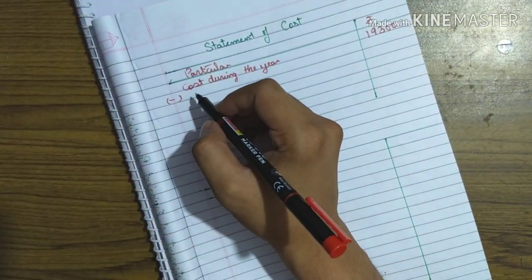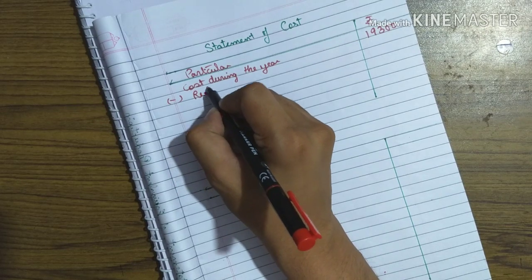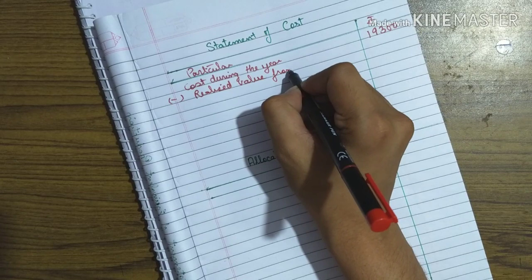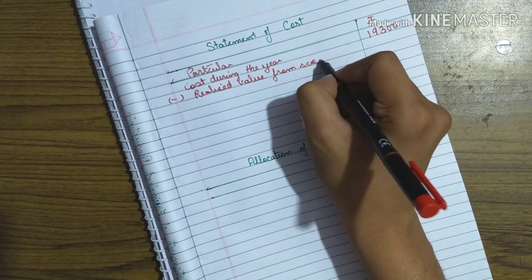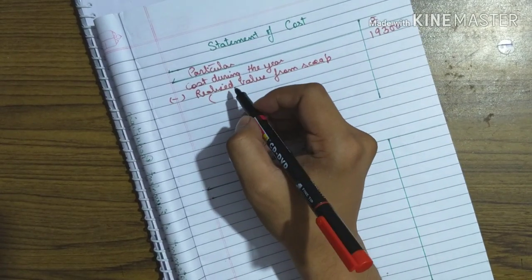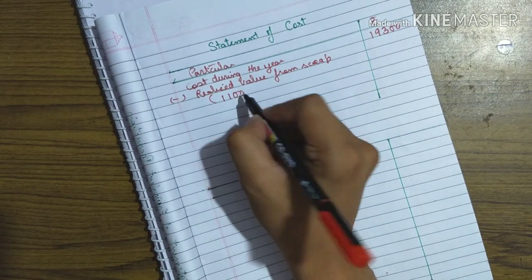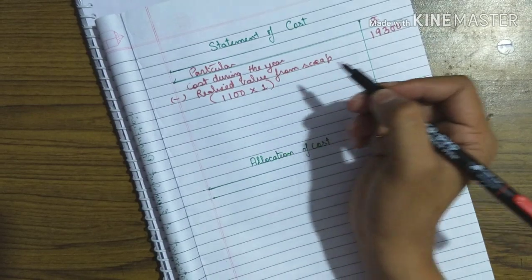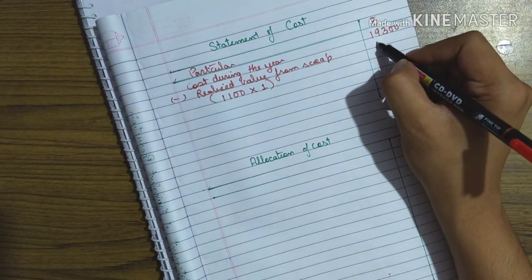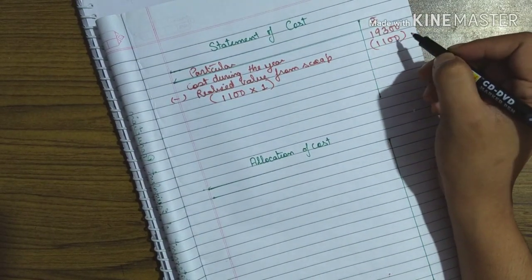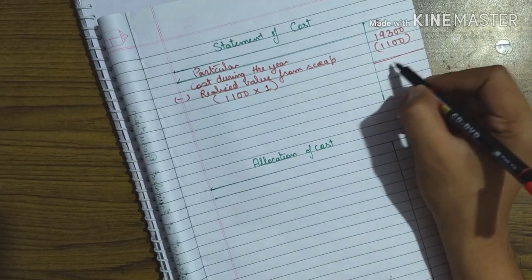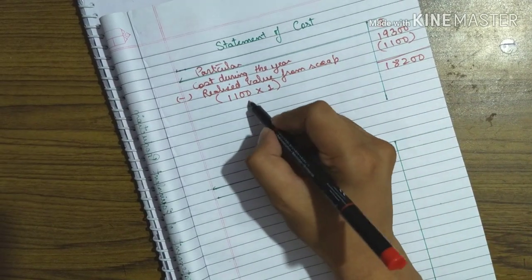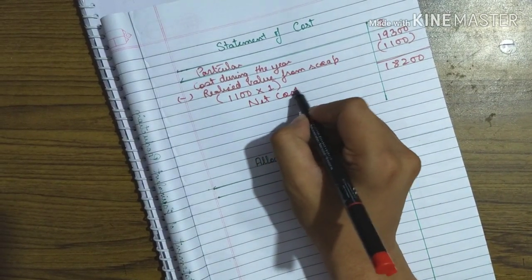So the realized value from scrap, as normal loss is 1,100 units into 1 rupee, is 1,100, so we'll deduct this, which amounts to 18,200, which is the net cost.